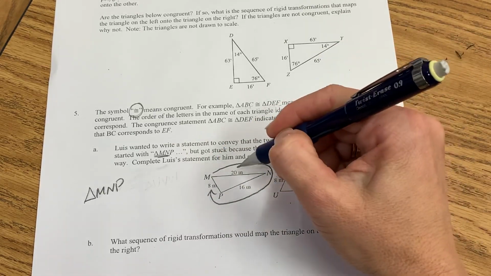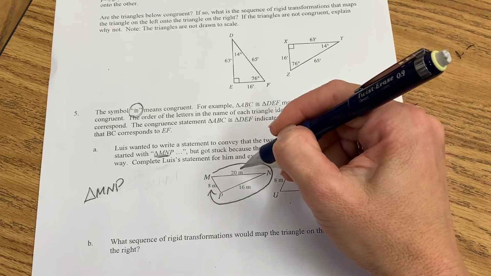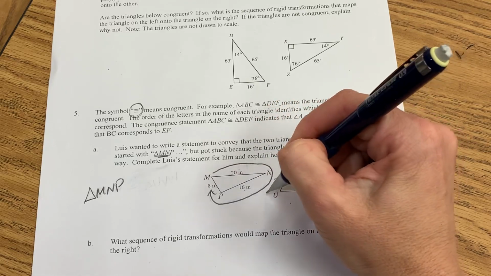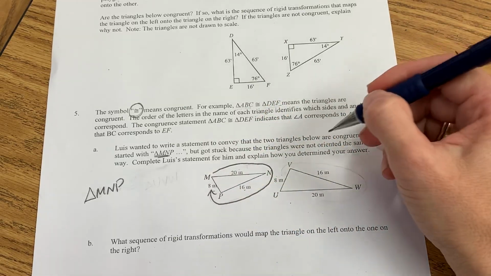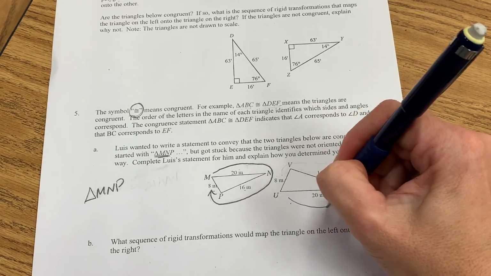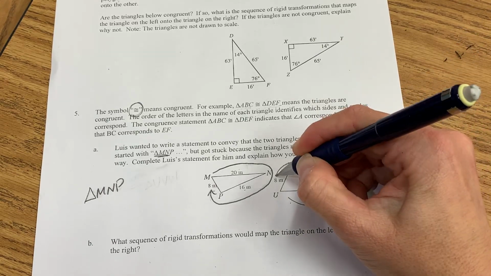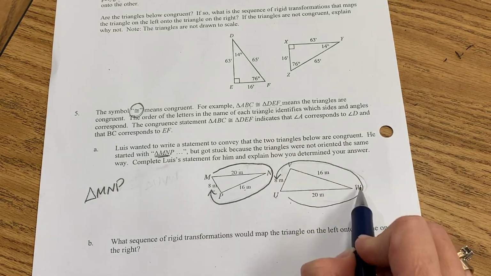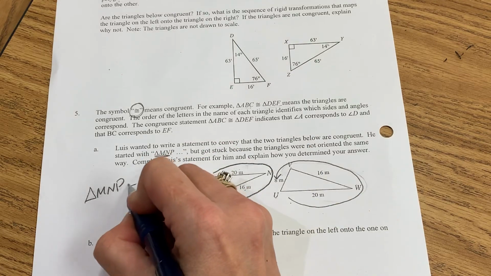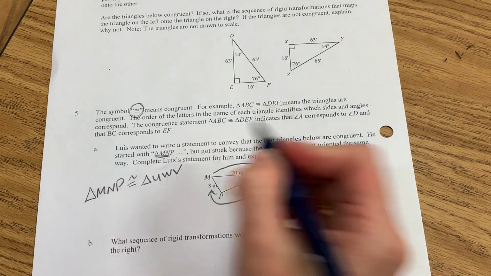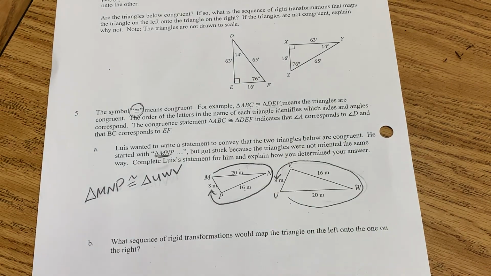All right, and if you look at this one, you can see that the sides that I'm going through in this order are 20, 16, 8, right? As I come around in this direction. So over here, if I'm trying to go 20, 16, 8, then the way I should name this triangle is UWV, is congruent to triangle UWV. All right, so again, the order will make a really, really big difference.